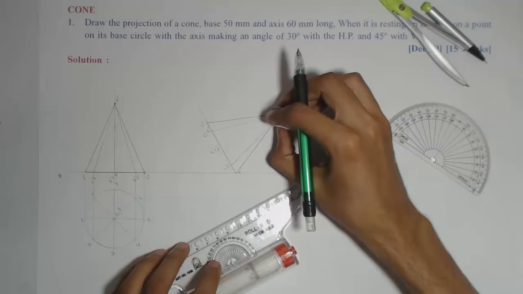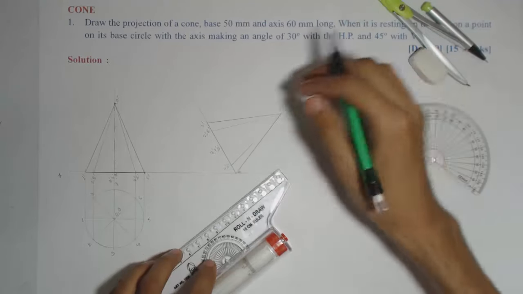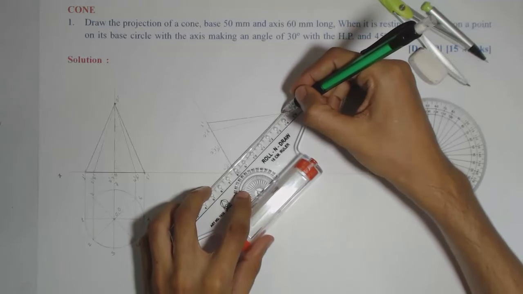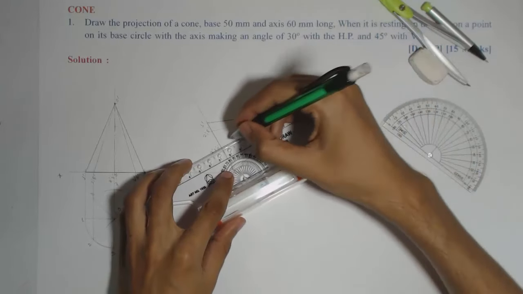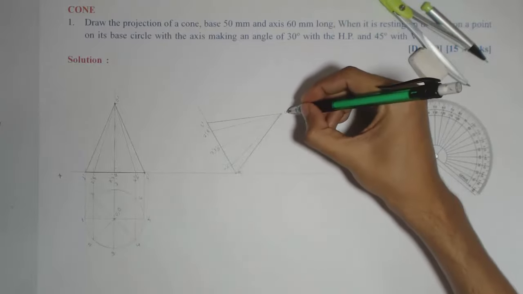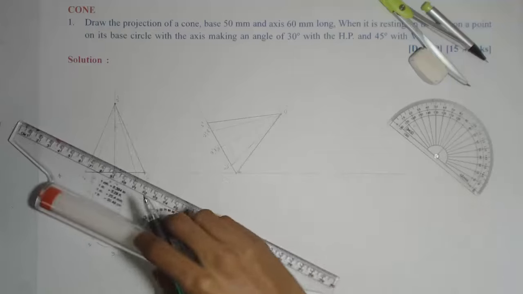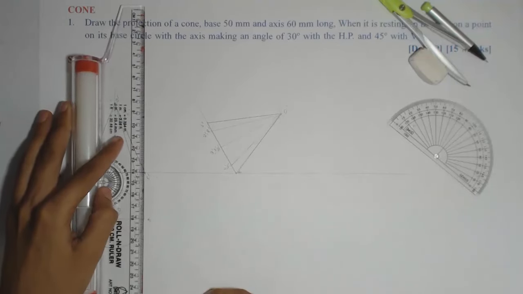Now the last thing is marking the axis, long dash short dash, O dash O dash. Now we'll complete the corresponding top view by dropping the projectors.